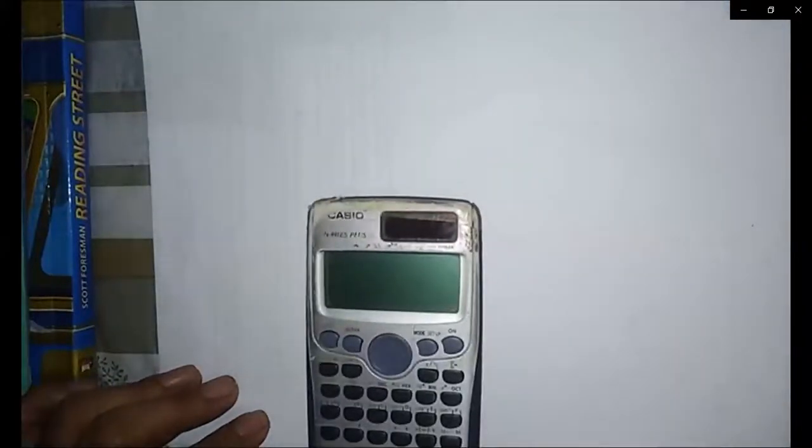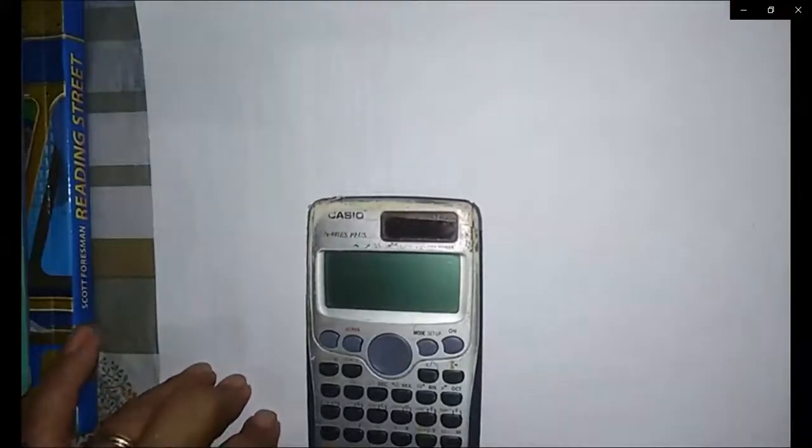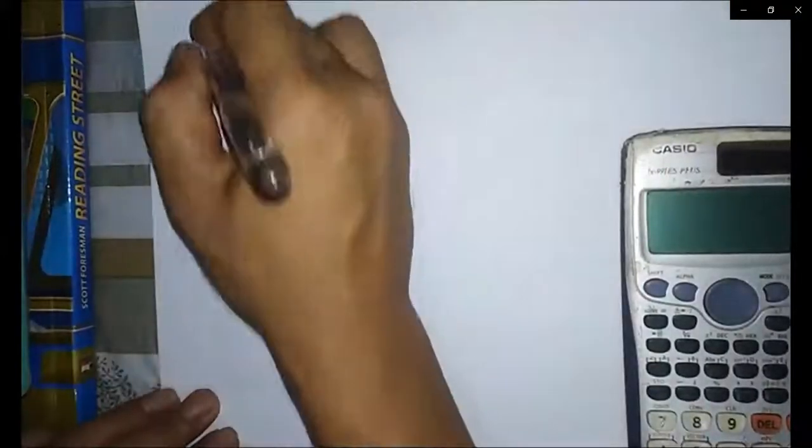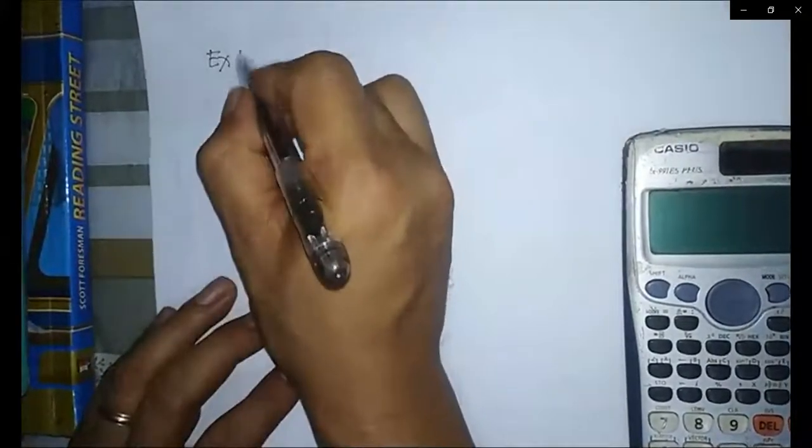Okay, let's solve one example here. Take out your calculator. Prepare your calculator, your scratch paper, and your pen. I will be using my old calculator. It has a centennial value, since it's really old.